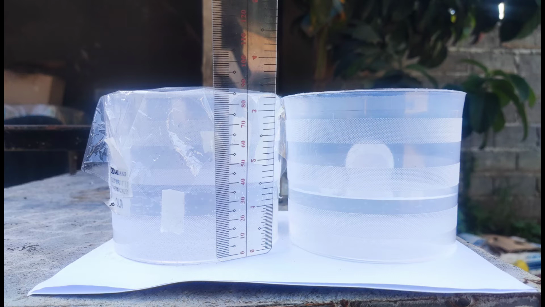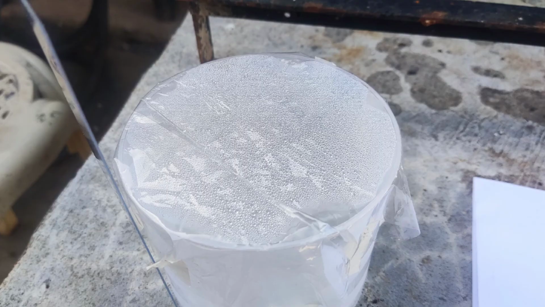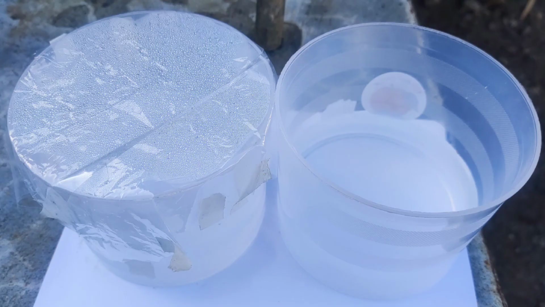So the current water level was 40 centimeters for both jars. Then as the sun hits the water, we will observe that the water in the uncovered jar disappears more, while the water in the covered jar evaporates at a much slower rate because the evaporation process gets blocked by the plastic cover.